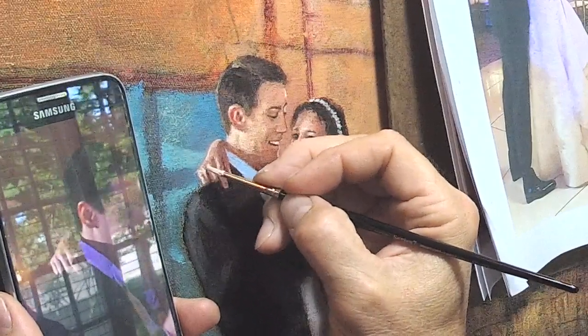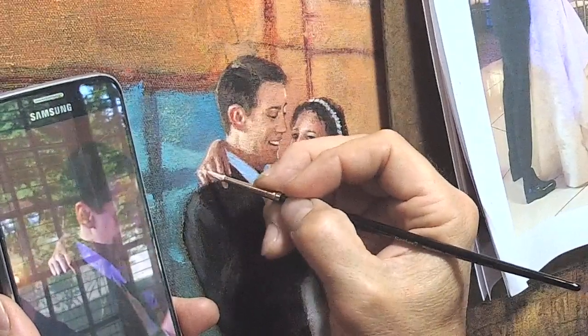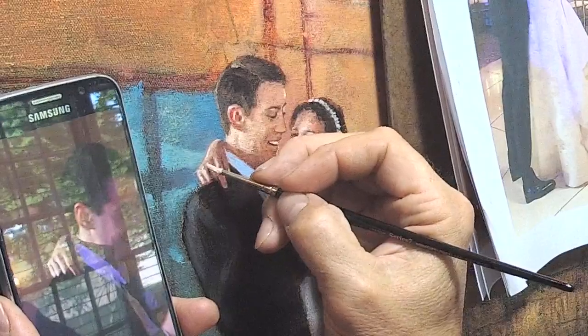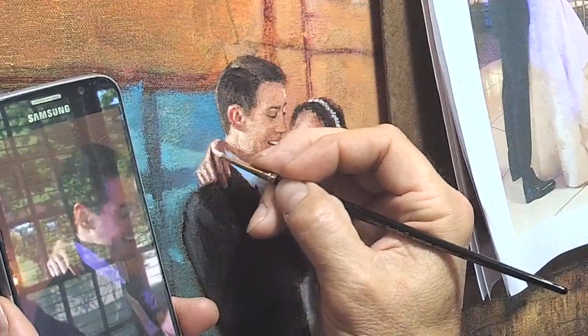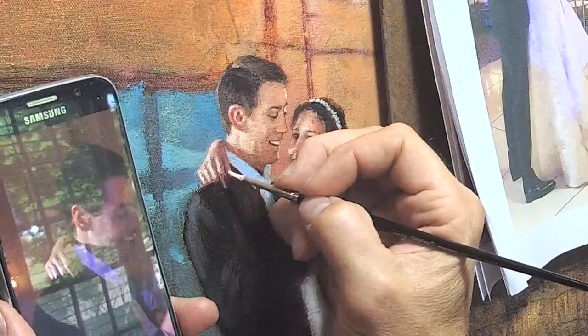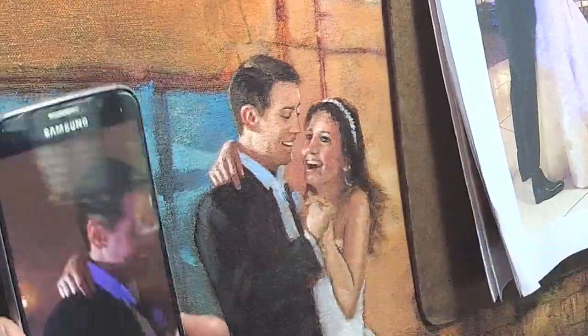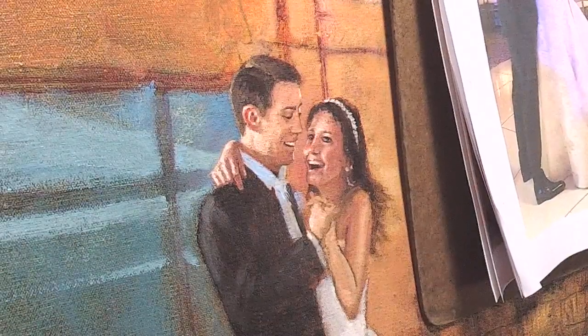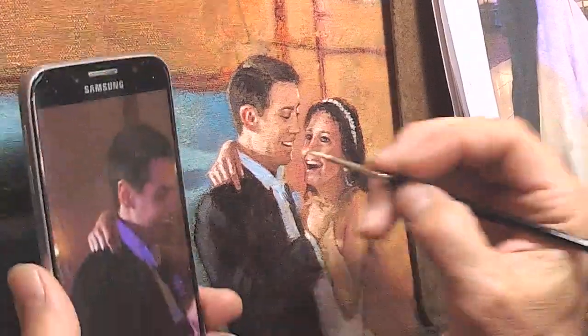Right now I'm coming back and doing the light highlights that I lost when I fudged up her dark tones. That makes it so the darks were too dark, and now I've come back and lightened them, and it's working quite a bit better.